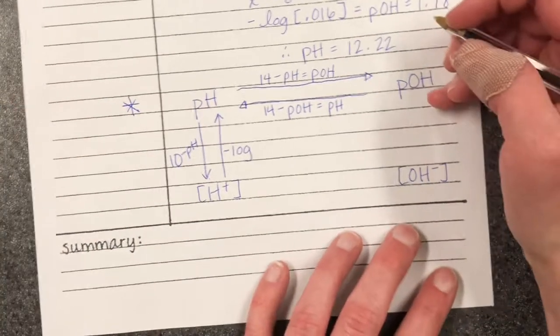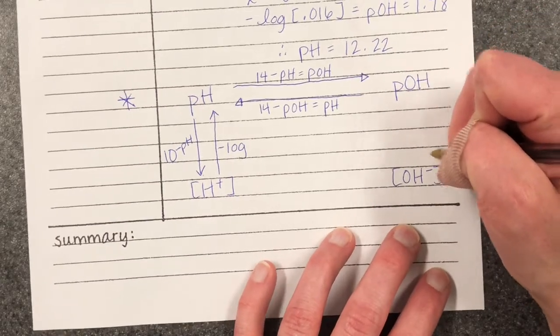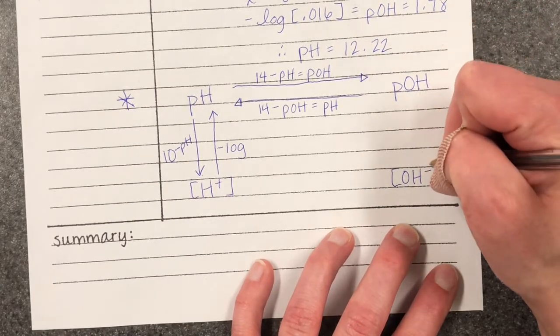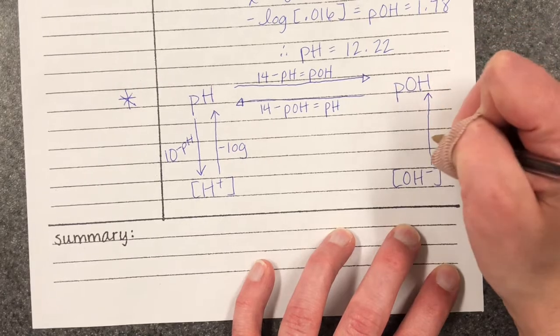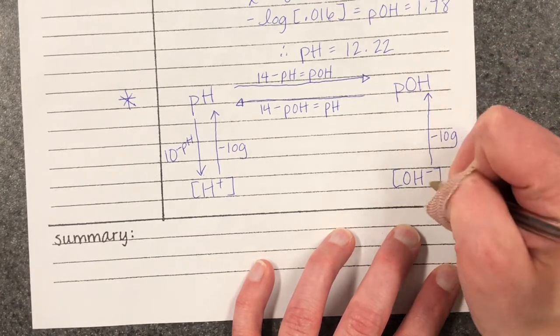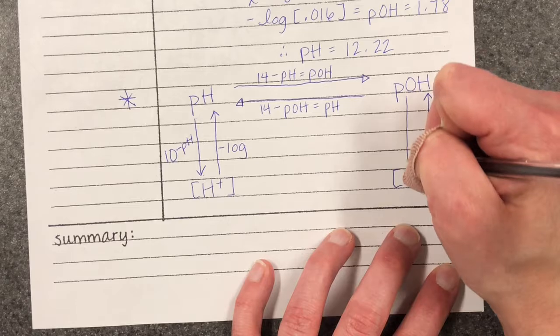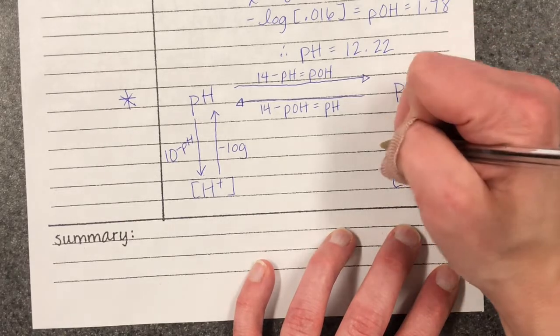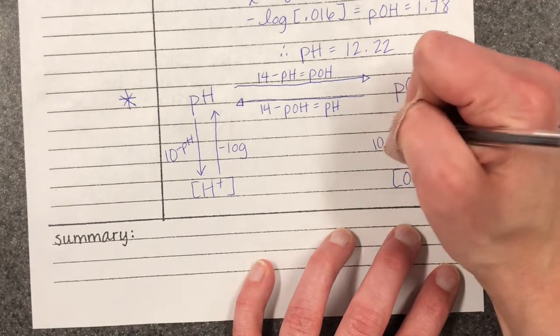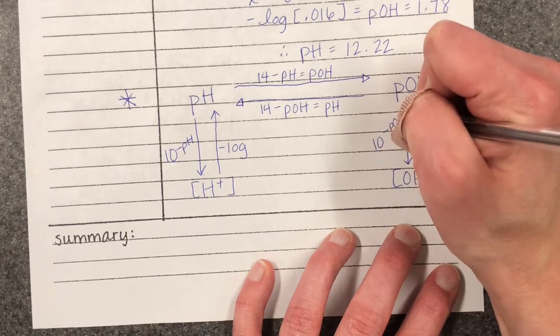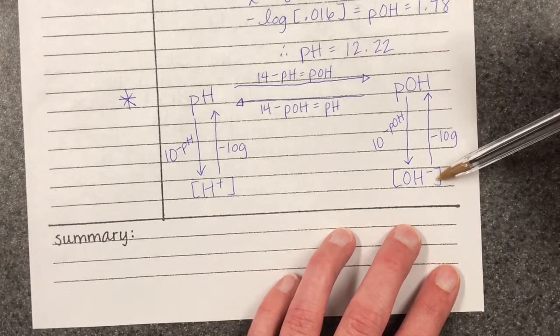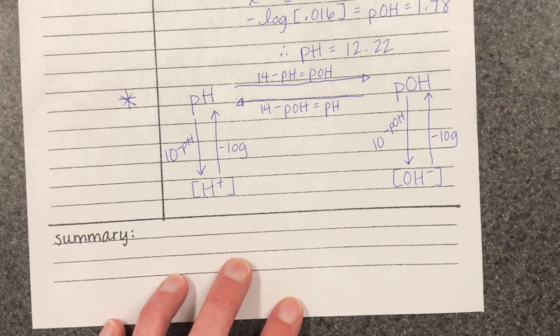If we want to go from hydroxide ion concentration to pOH, again, we would do the negative logarithm of that concentration. And if we want to go backwards, the opposite of log is base 10. So it would be base 10 to the negative pOH, and that would turn my pOH back into a hydroxide ion concentration.